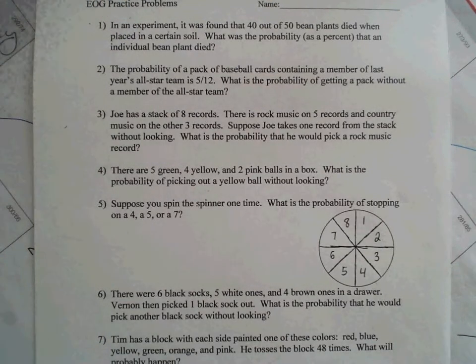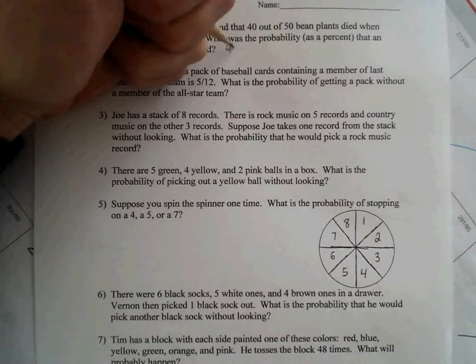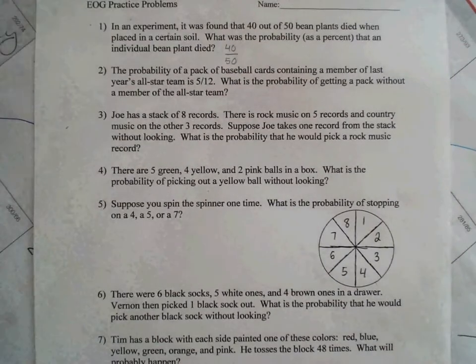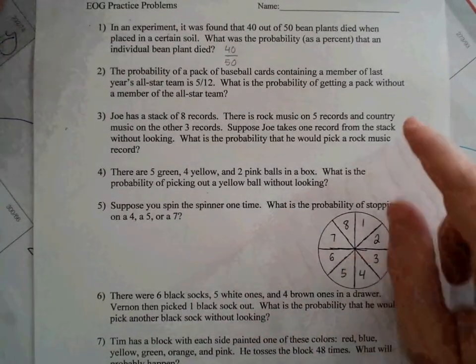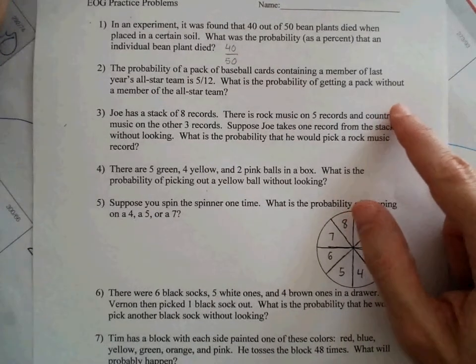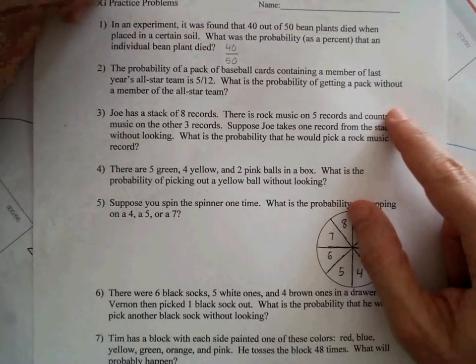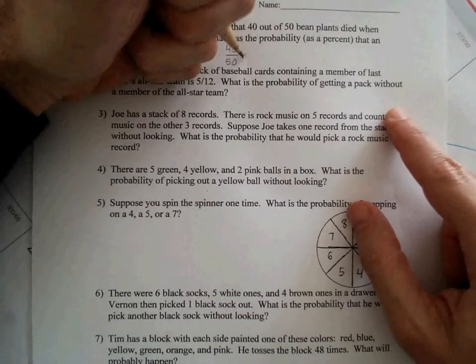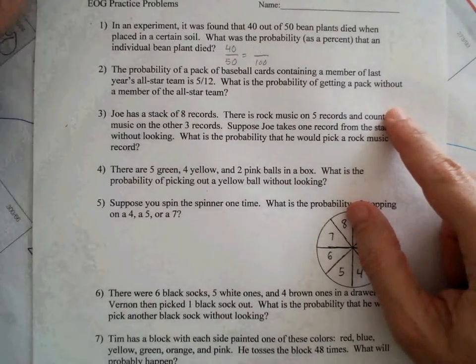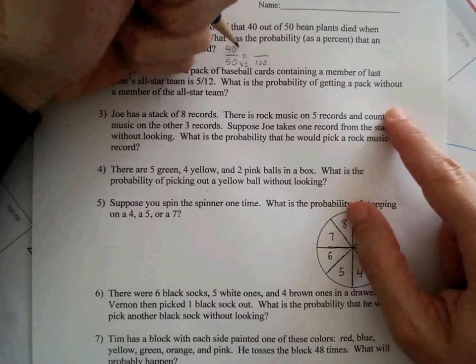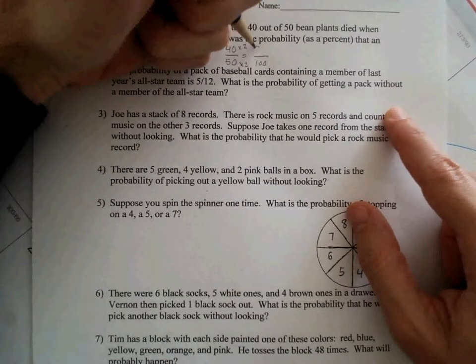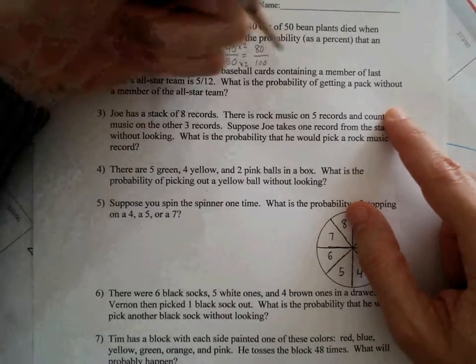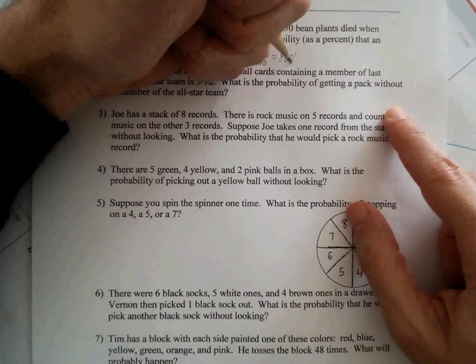So you come back in here, you see you have 40 out of 50, write that as a fraction, 40 over 50. And now remember, anytime you want to get something as a percent, you take the fraction, which is the probability here, and you get it to a denominator of 100. So you have to do times 2, times 2. That will give me 80 over 100, which is 80%.